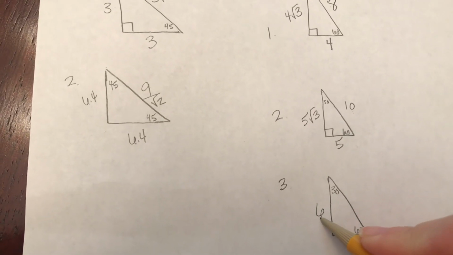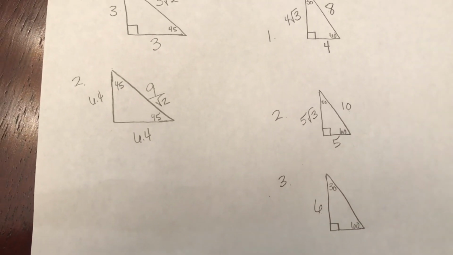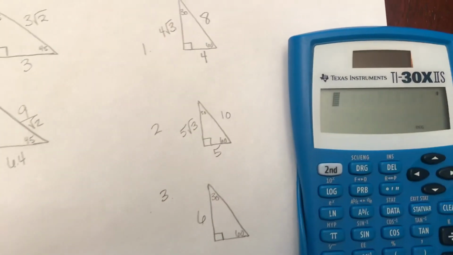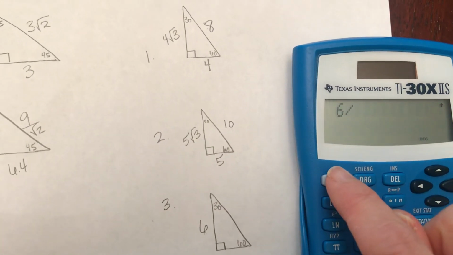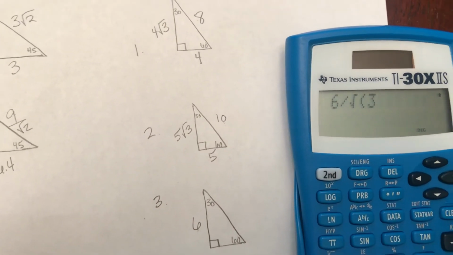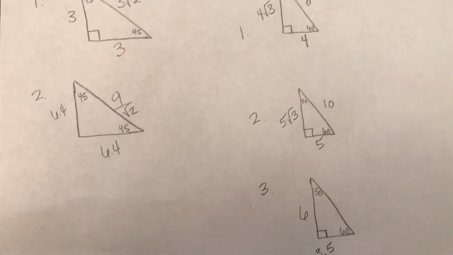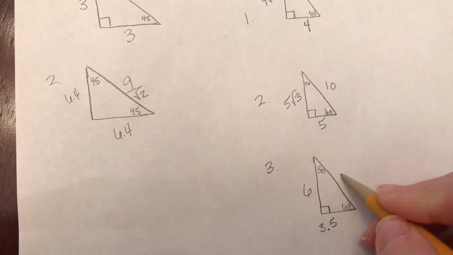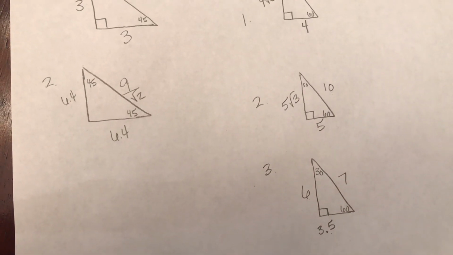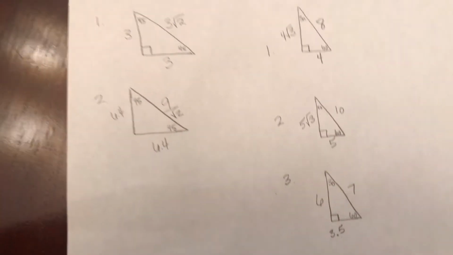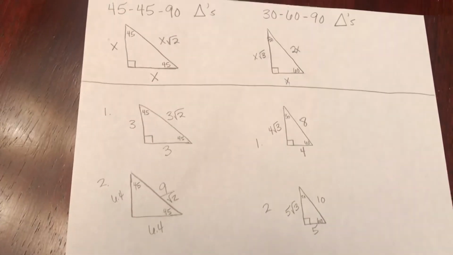All right, they may give you the long leg. If they give you the long leg, divide by the square root of 3. So we're going to do 6 divided by the square root of 3, and that gives you 3.5 for your short leg. And remember, you double your short leg to get your hypotenuse, so multiply times 2. All right, so that's just a quick little review on your special right triangles.